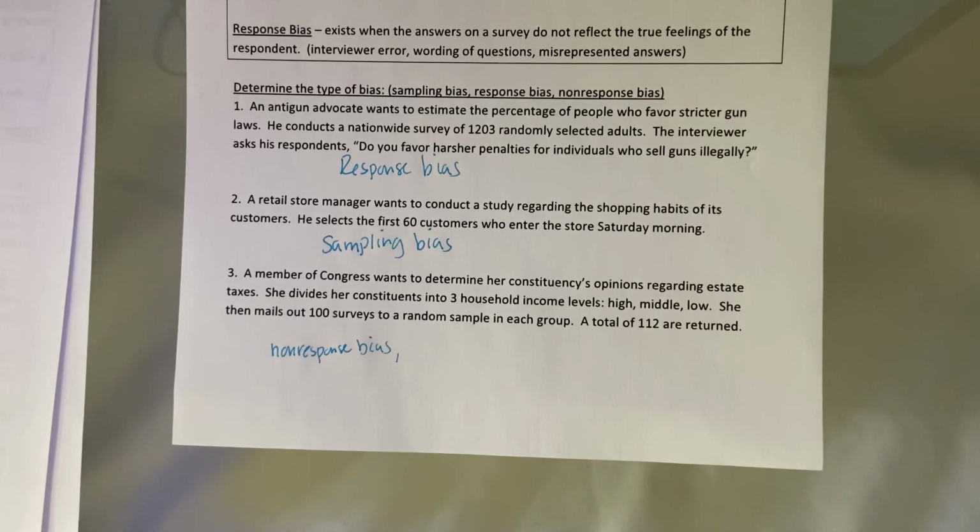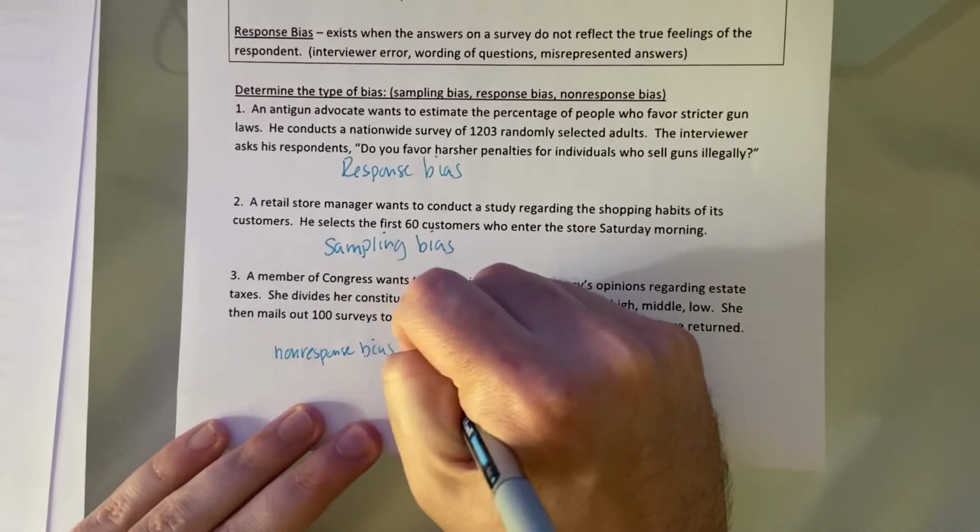And there could be some response bias depending on how the question was done, but I would say the main thing is a non-response bias. So we'll put response bias question mark.